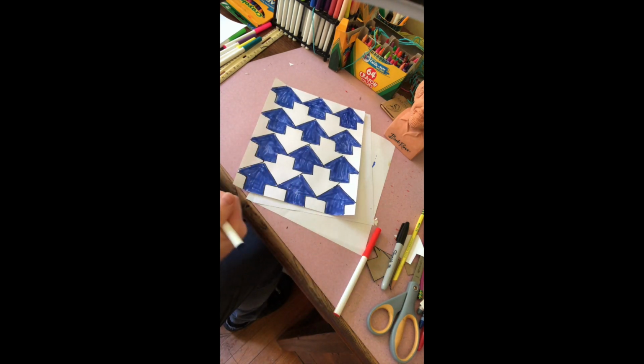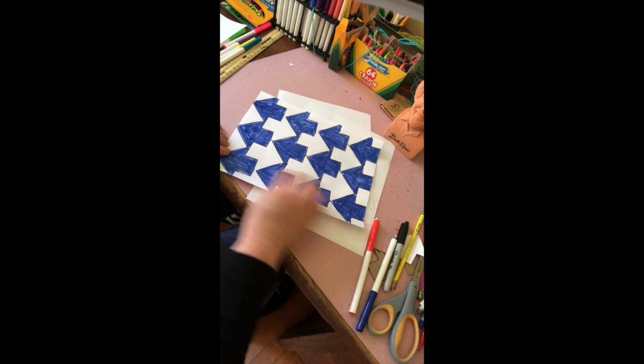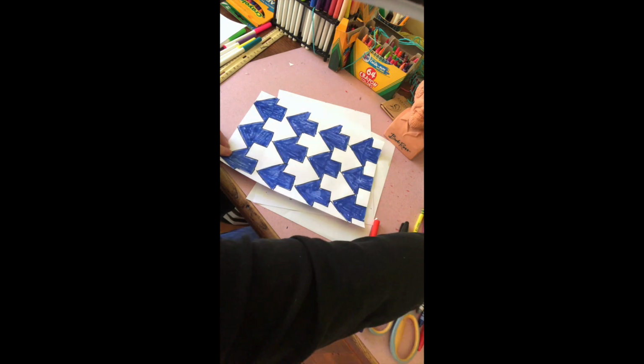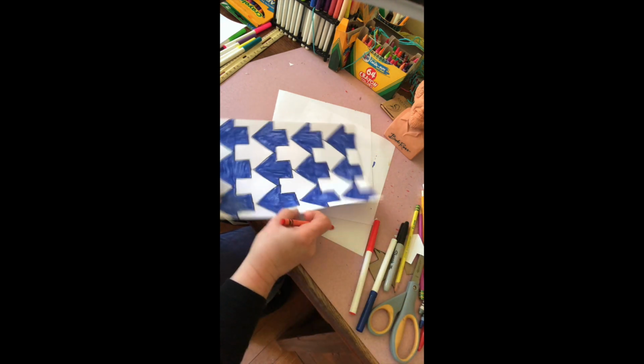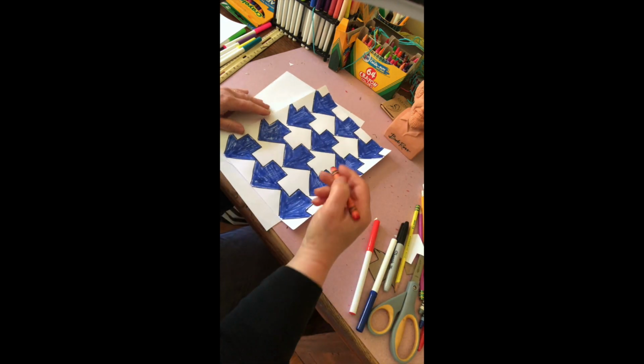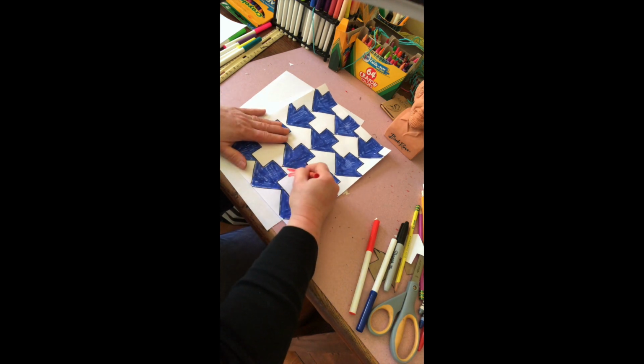Okay, now with this you can sort of see the white arrows and the blue arrows. Now we're going to do orange in the other spaces.